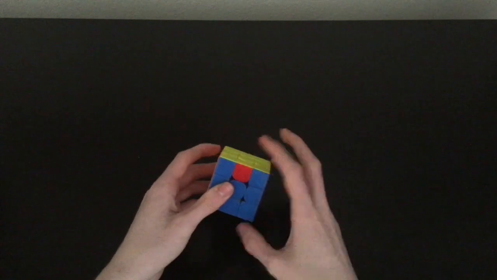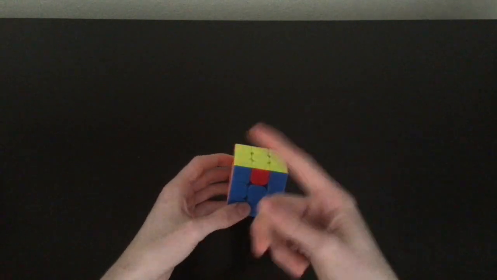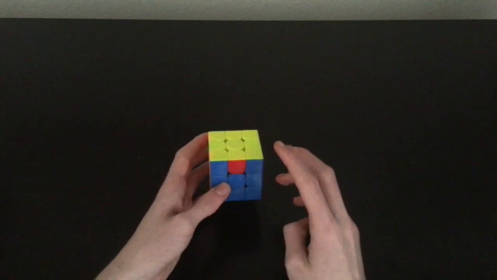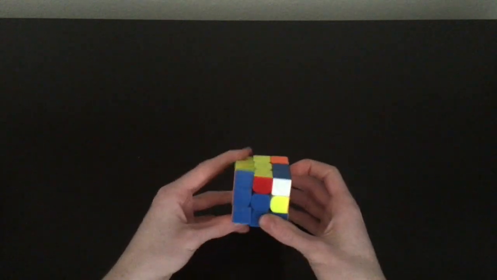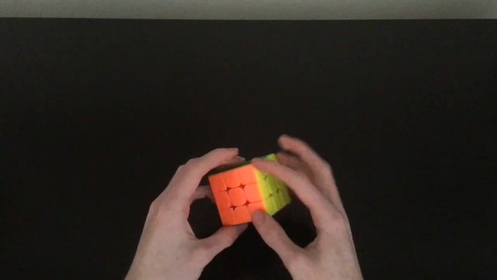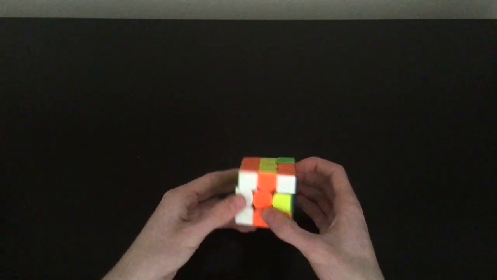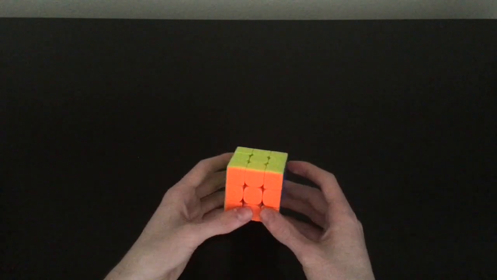And then of course you would just perform this case, which I do explain in that video once again, but I'll just quickly go through it again. You would just perform either one of the two cases. So right algorithm, left algorithm, reverse right, reverse left. And then you would have this case how this edge needs to go to here, which is the right algorithm, left algorithm, reverse right, and reverse left. And then the cube is solved.